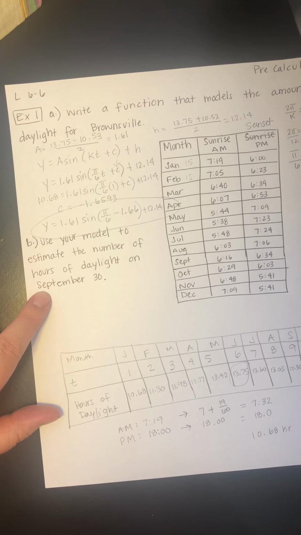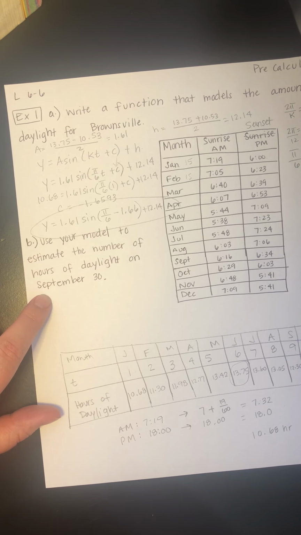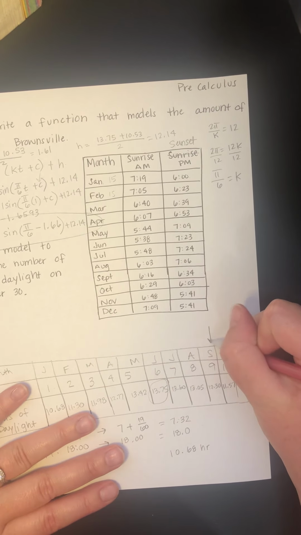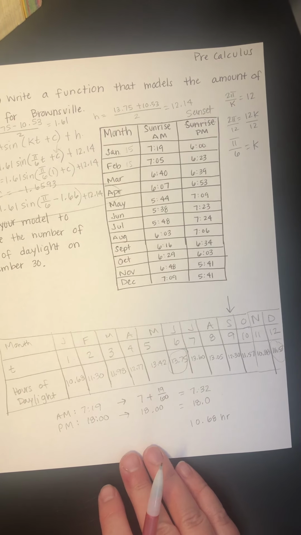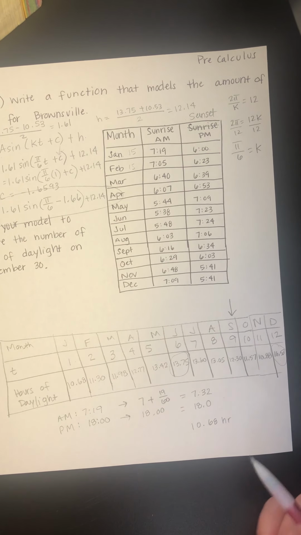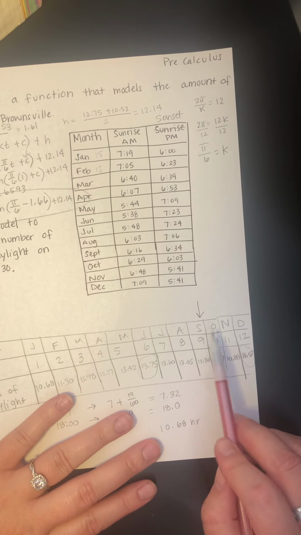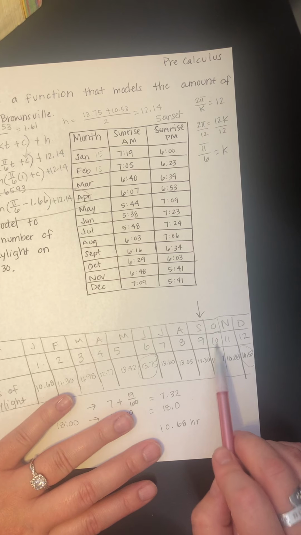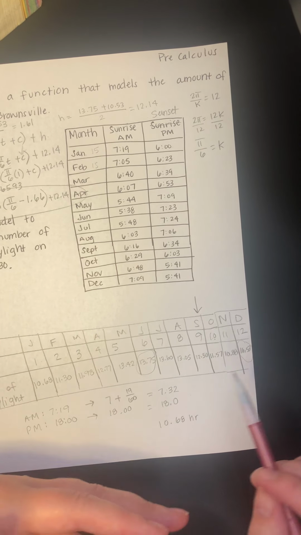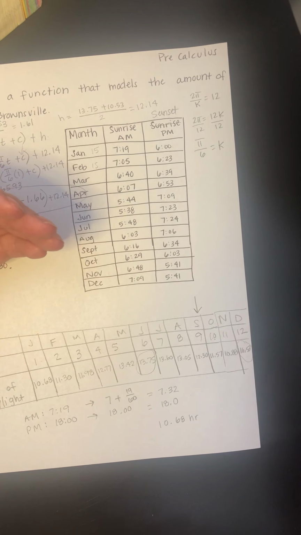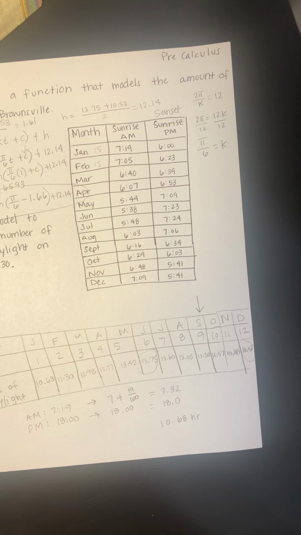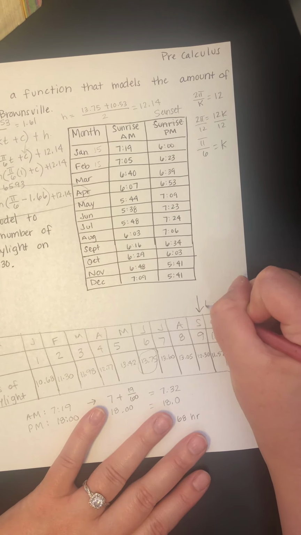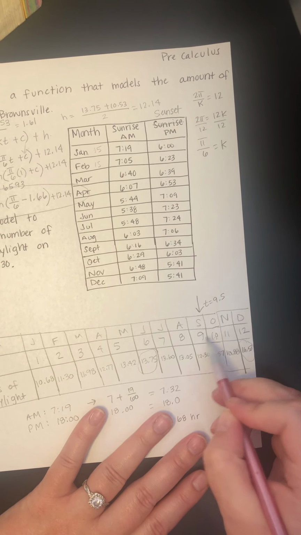Then it says, use your model to estimate the number of hours of daylight on September 30th. So here's September. It's the 9th month. And we want to find out how much daylight they'll have on September 30th compared to September 15th. Between September and October, it's just 1. Since the 30th is halfway between the 15th of September and the 15th of October, we're going to make it 9.5. That's what our time, or T, is going to be, because it's halfway between September and October.